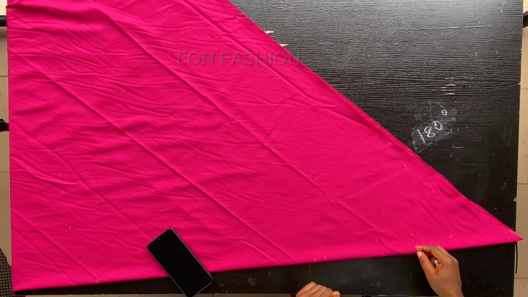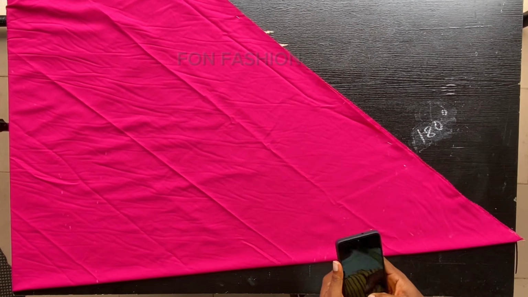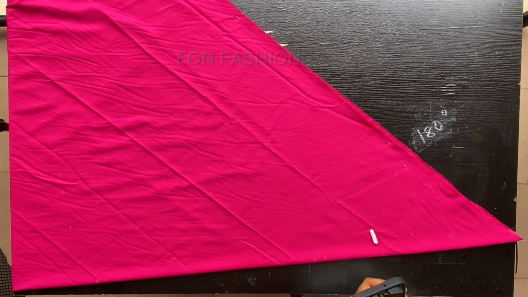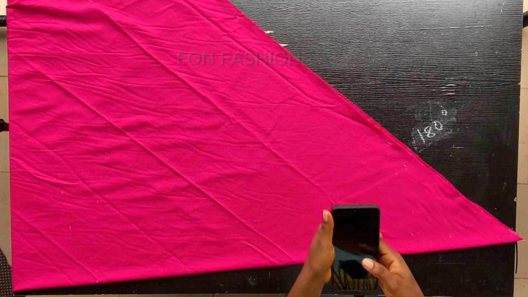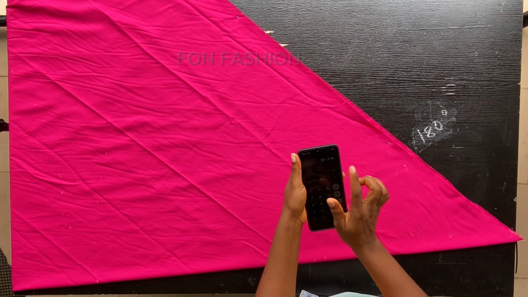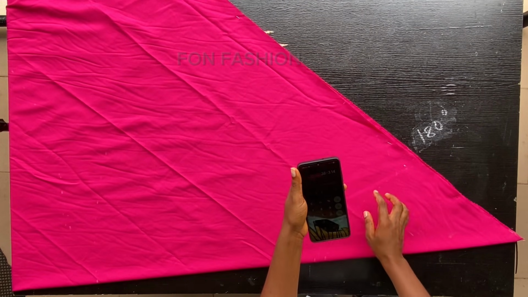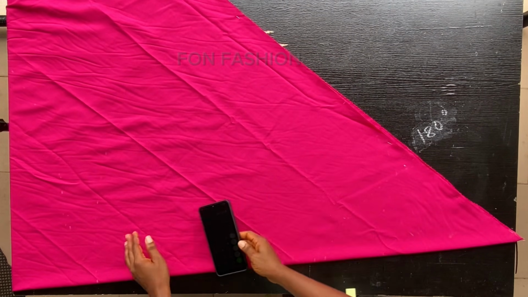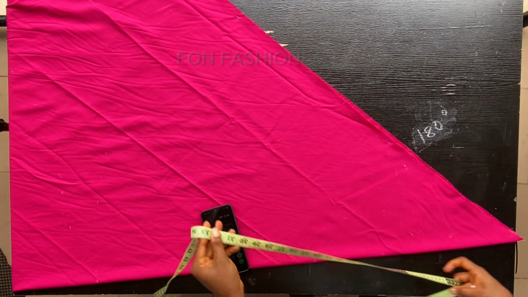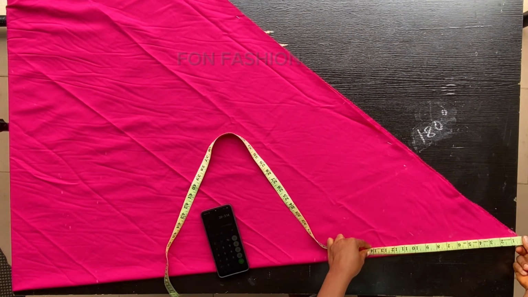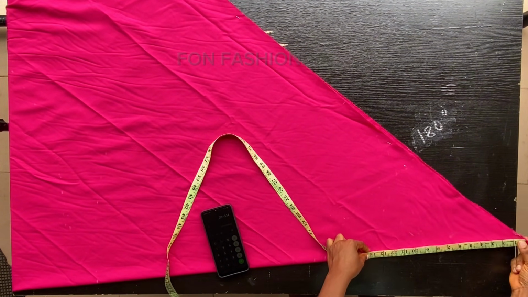Okay, so now my actual bust circumference is 36 inches. I'm going to be adding 2 inches to my bust circumference. So I have 38 divided by 3.14. So what I have is 12.1. So I'll come here and mark down 12.1 from this angle, okay?